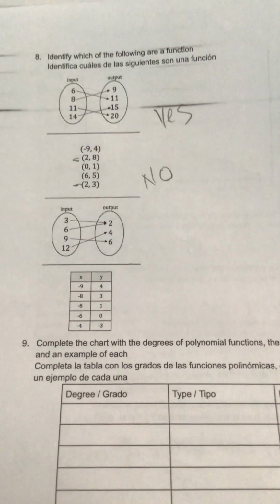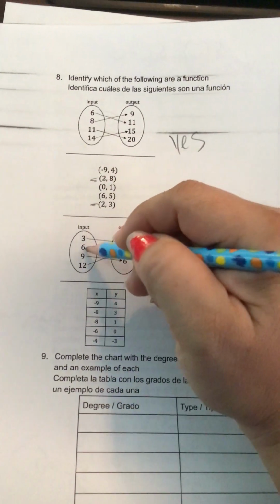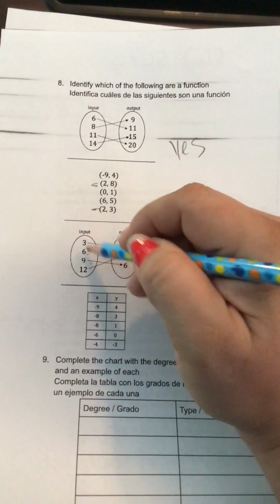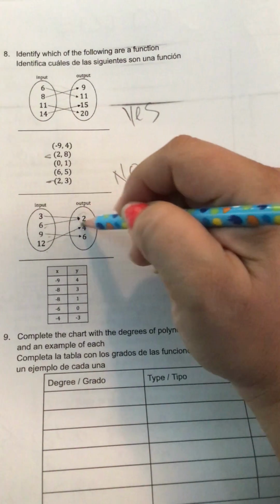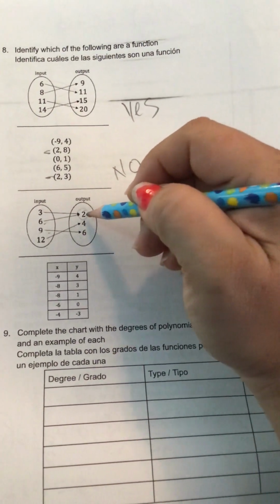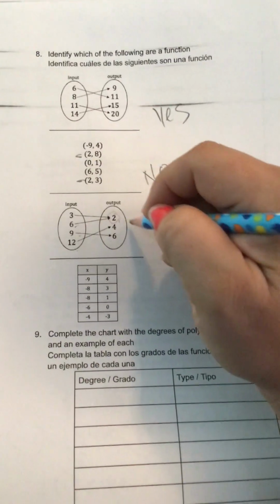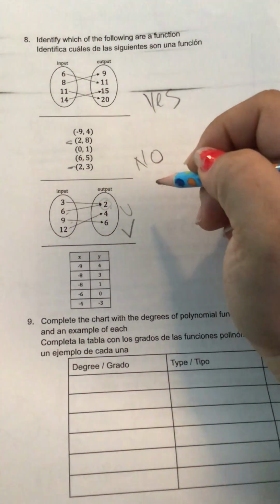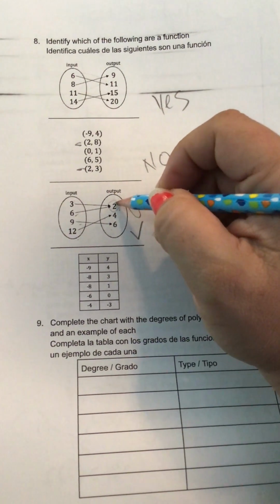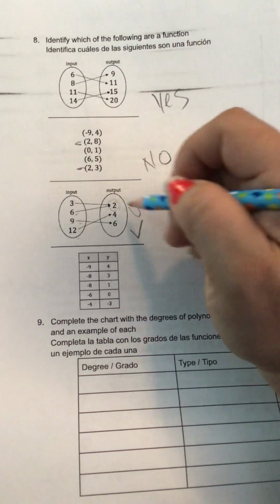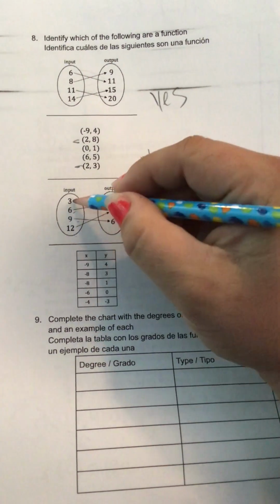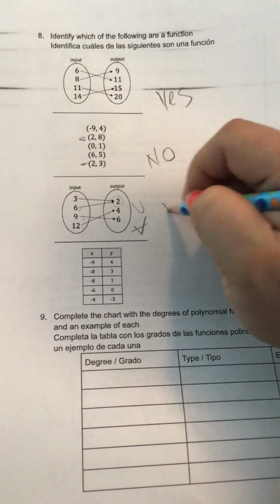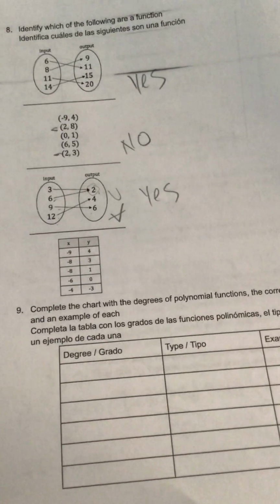All right, let's move on to that third image. Again, I have values coming out of each of those x's. I do have 2 lines going to that 2, but that doesn't matter. That could mean that I have a parabola or an absolute value where I have the same number on both sides. But since I only have one of these, this is a function.